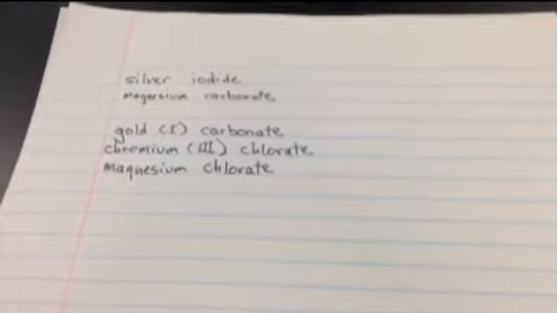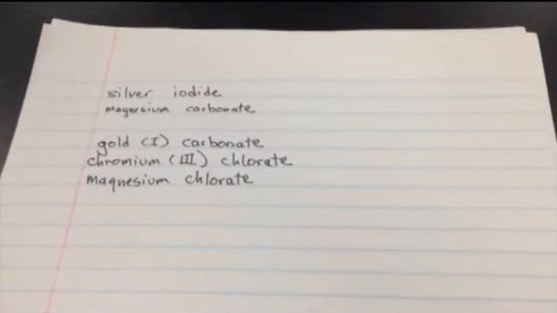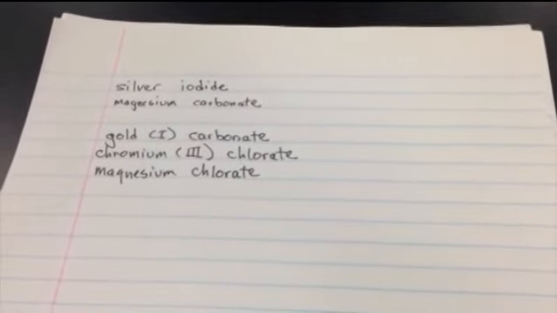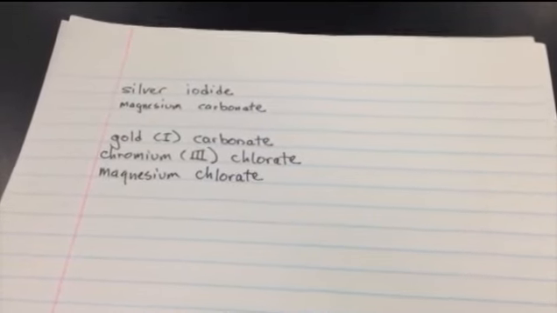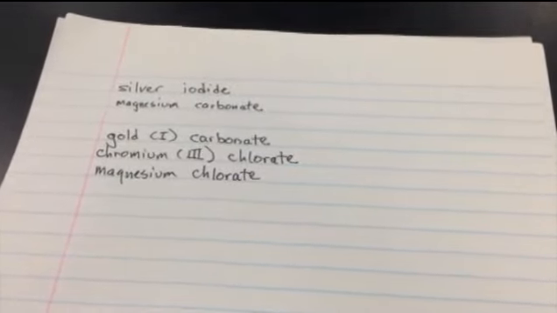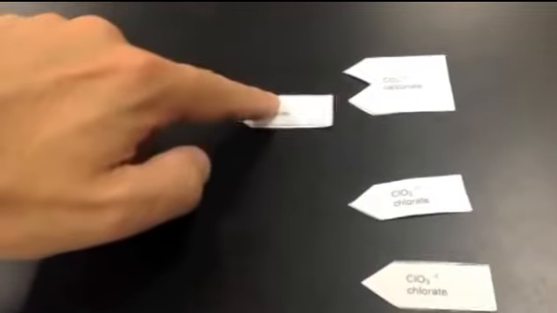Now what we want to do is make the following substances that are on this white line piece of paper. We want to make things like silver iodide, magnesium carbonate, gold 1 carbonate, chromium 3 chlorate, and magnesium chlorate. Now all we have to do is make the pieces match. So let's say for instance we wanted to make silver iodide. I have to find the silver piece, then I have to find the iodide piece, put them together, and make sure that it matches up nicely where everything looks like a rectangle. This would be the formula for silver iodide.